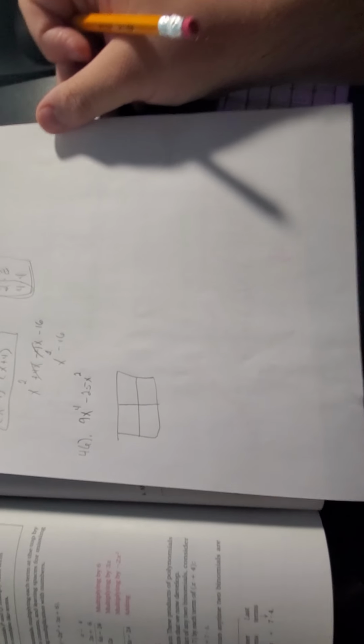Our next problem is number 46, and that is 9x to the 4th power minus 25x squared.